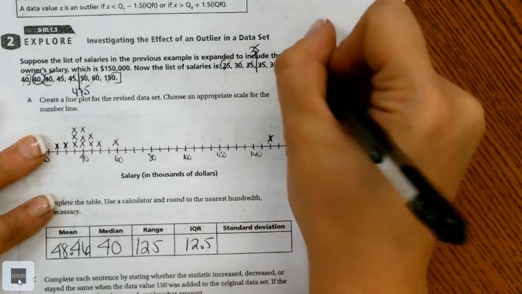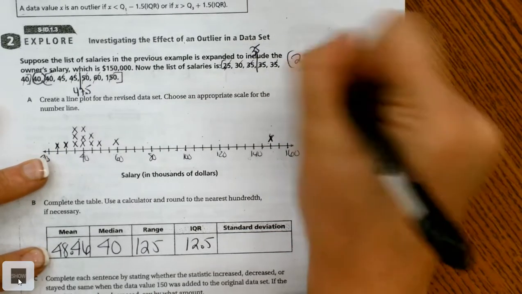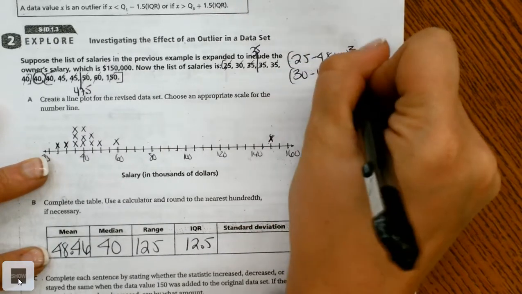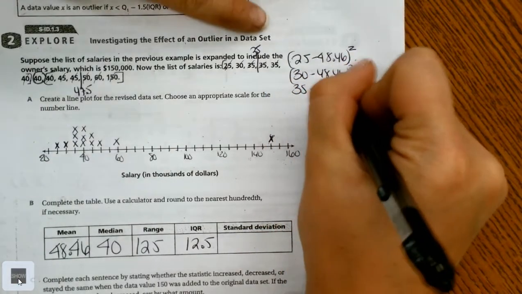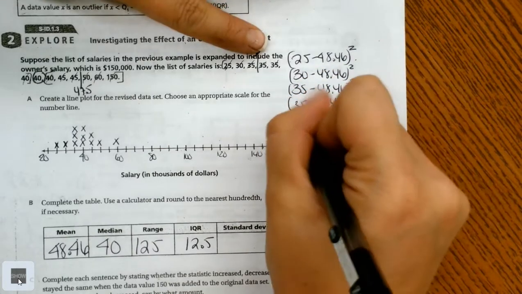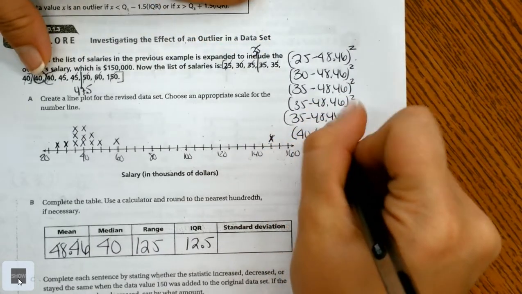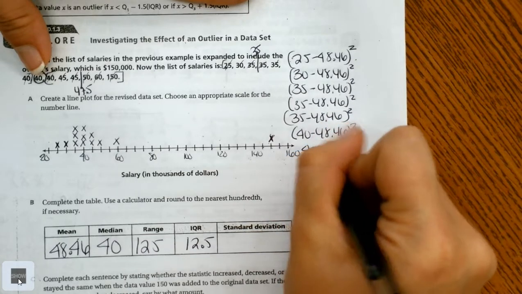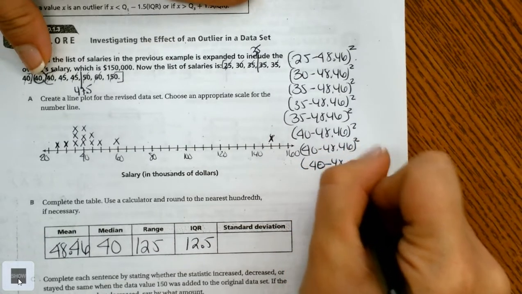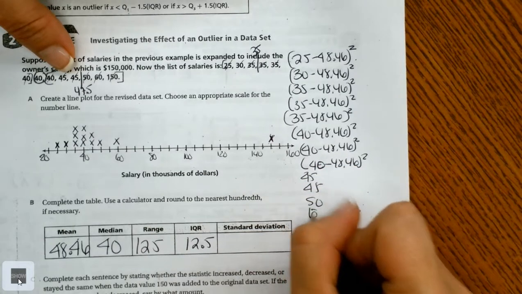Okay, so 25 minus, do you guys see my sarcasm? 48.46 squared. 30 minus 48.46 squared. 35 minus 48.46 squared, 35 minus 48.46 squared, 35 minus 48.46 squared, 40 minus 48.46 squared, 40 minus 48.46 squared, 40 minus 48.46 squared.